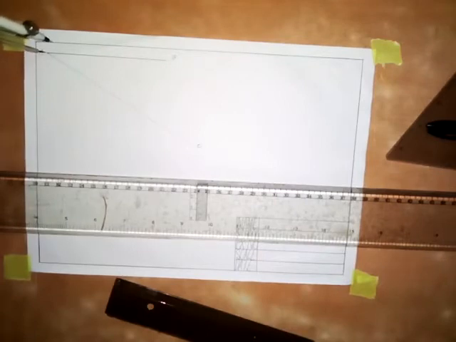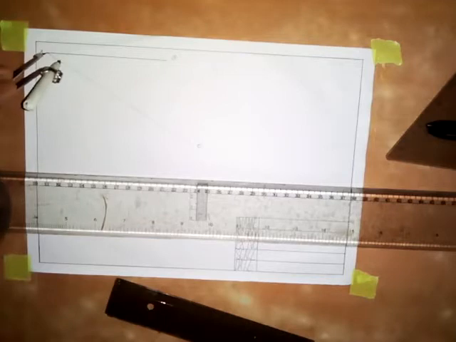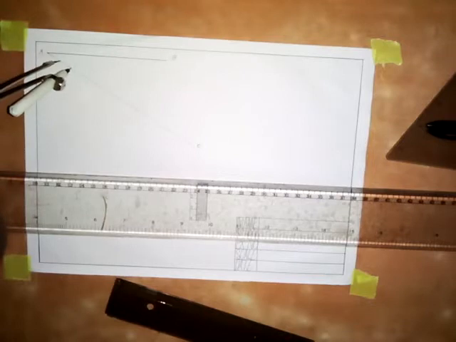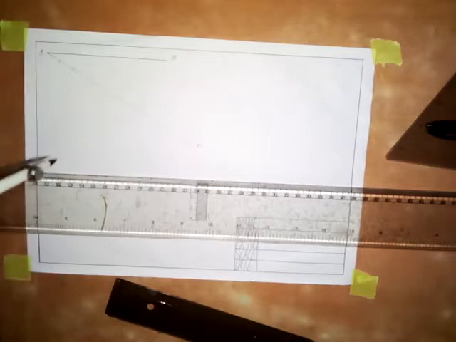Put the pinpoint of the compass at point A, as I'm doing it here, and draw an arc on the line AC. That is 1. Then move it and put the pinpoint of the compass on this first arc, and draw the second arc. This is 2.